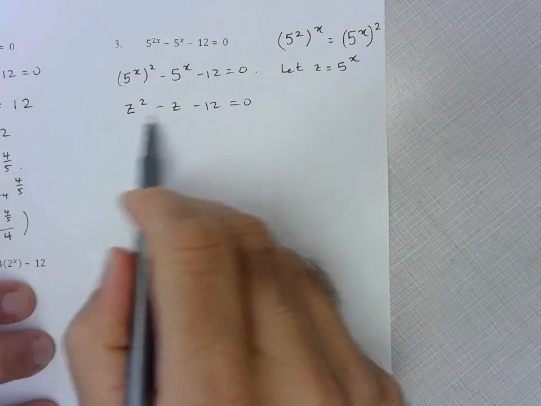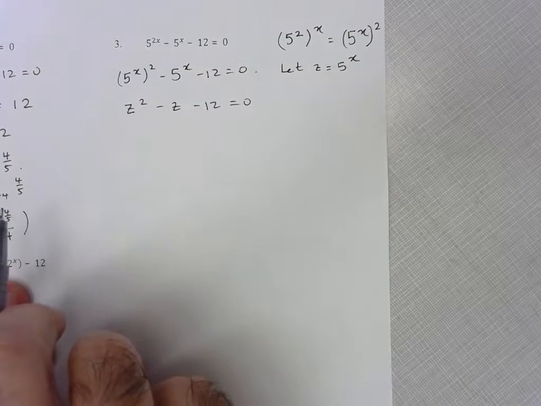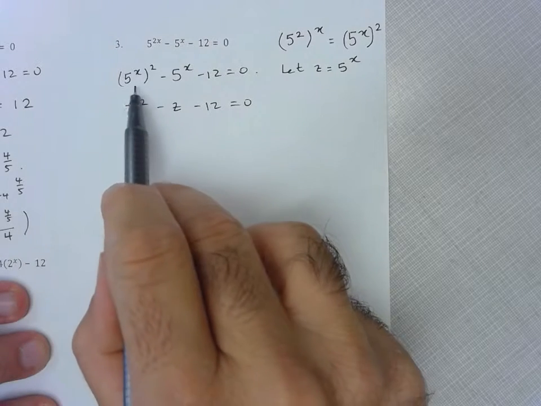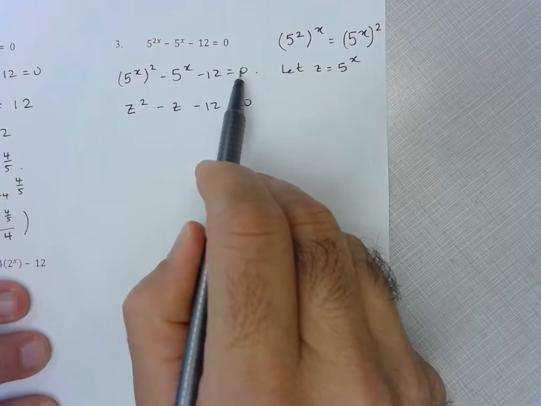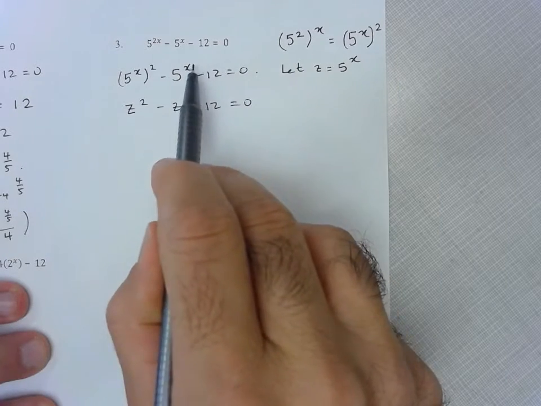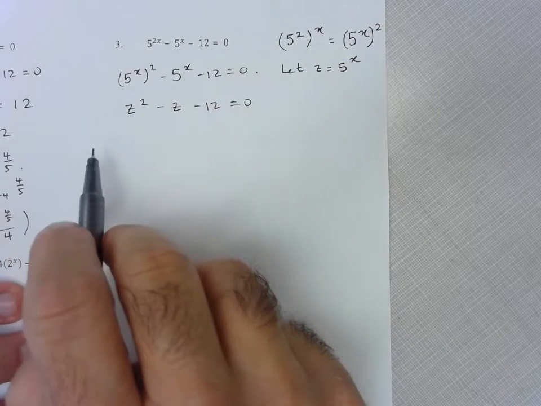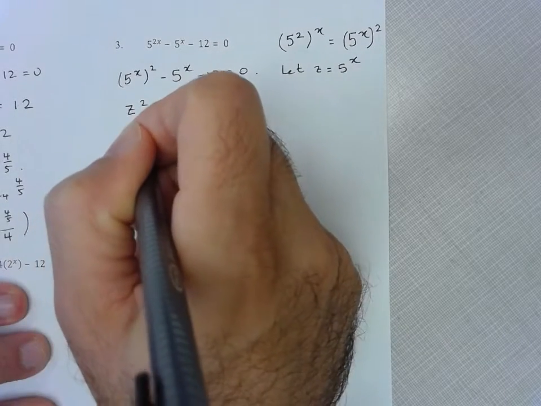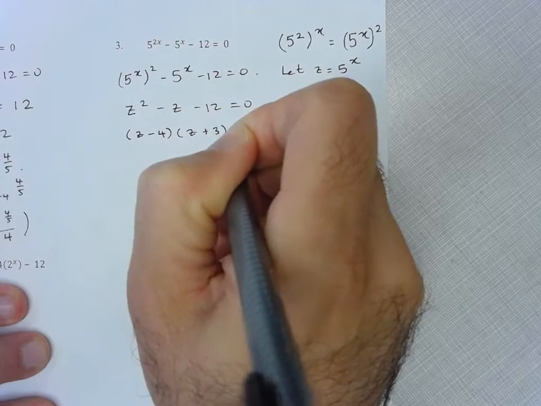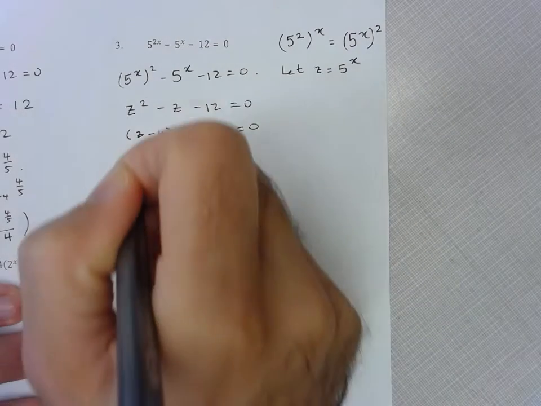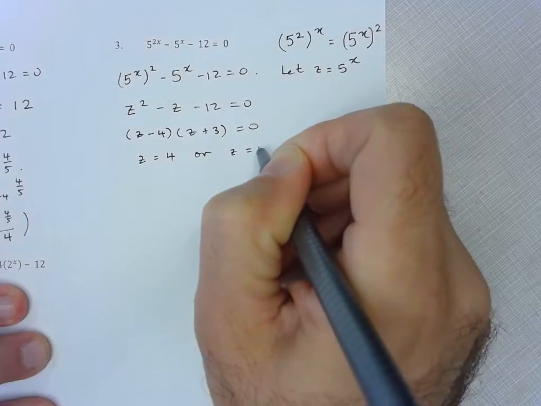And now I realize, hey, I can just factor this left-hand side. It's already equal to 0 on the other side. So let's say I had 5 to the power of x squared minus 5x equals 12. Hopefully you would have seen that you want to bring everything to one side of the equation, to get 0. So here, if I'm lucky, this factors. If not, I can always use the quadratic formula, but this does in fact factor quite nicely. z minus 4 times z plus 3 is equal to 0. And so that means z can be equal to 4 or z can be equal to negative 3.